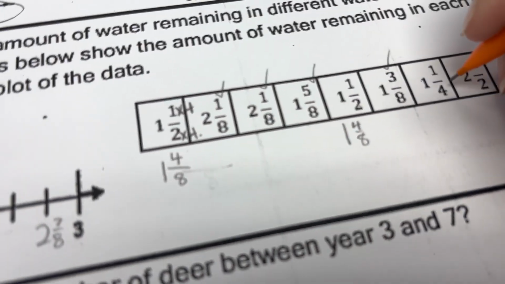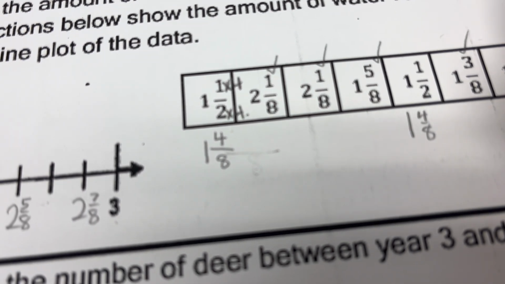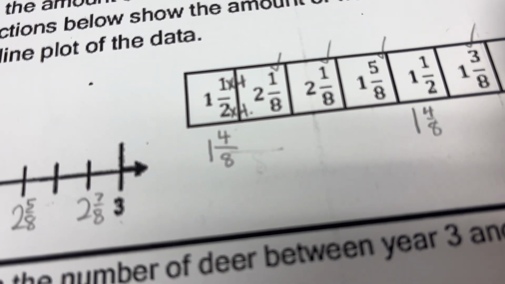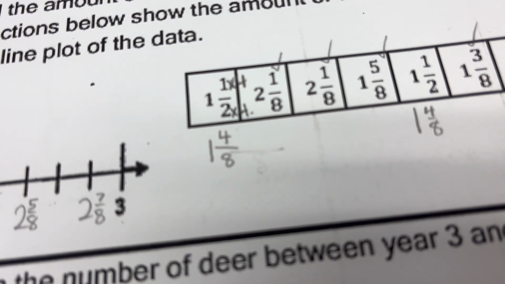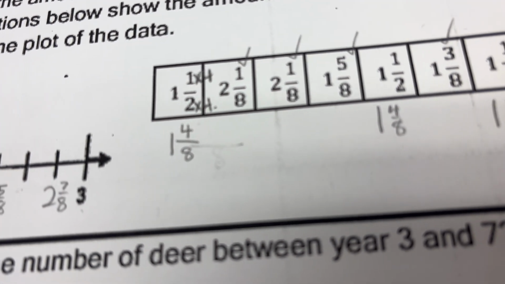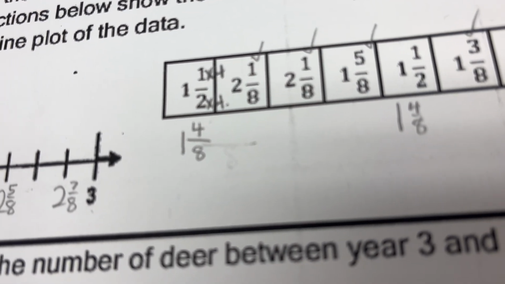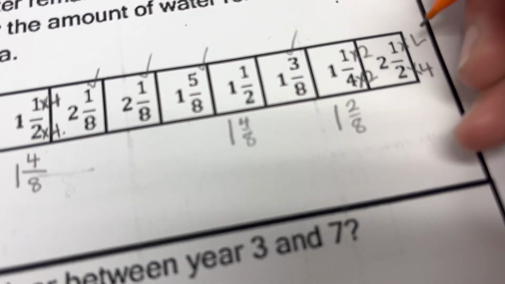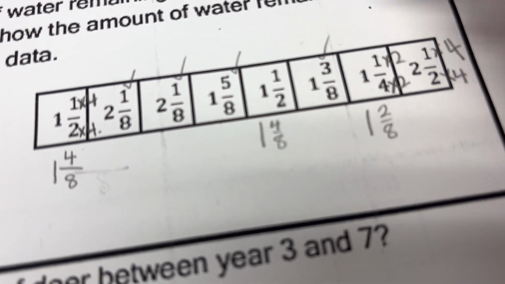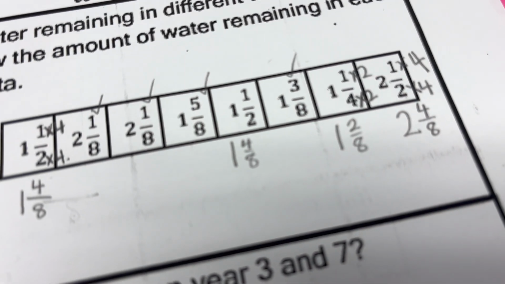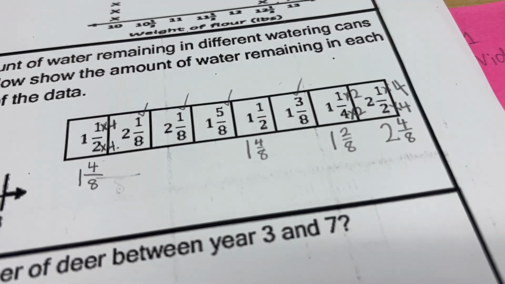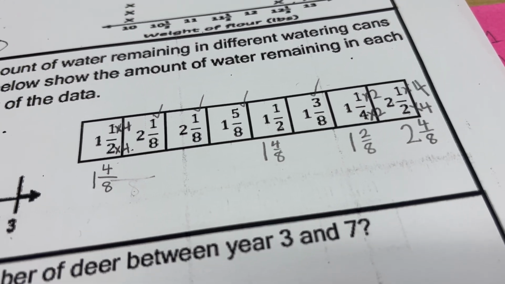Already in eighths. This is 1 and 1/4. But 4 times 2 is 8. 1 times 2 is 2. It's the same as 1 and 2/8. This is 2.5. But 2 times 4 is 8. And whatever you do, so sorry, on the bottom I need you to do to the top. So instead of 2.5, 1 times 4 is 4. 2 times 4 is 8. If you can quickly do that, now you're just going to plug stuff in.